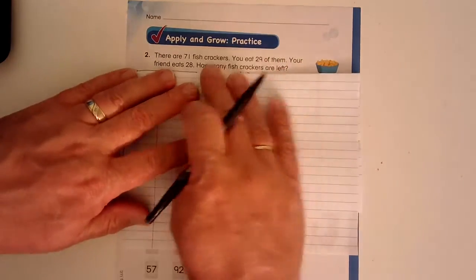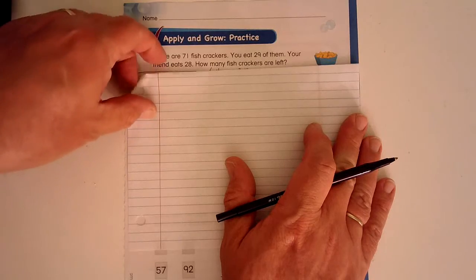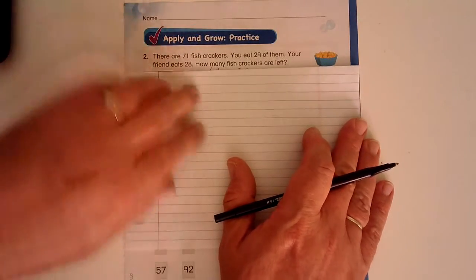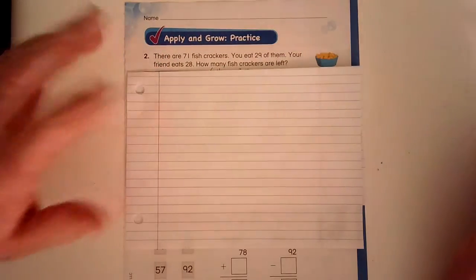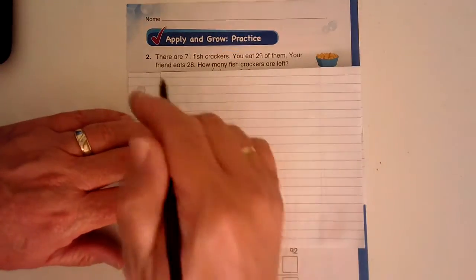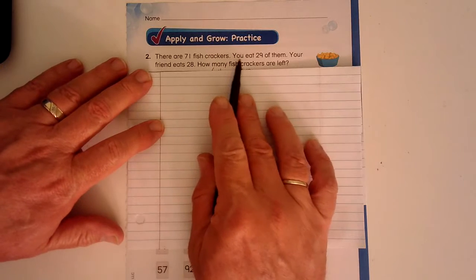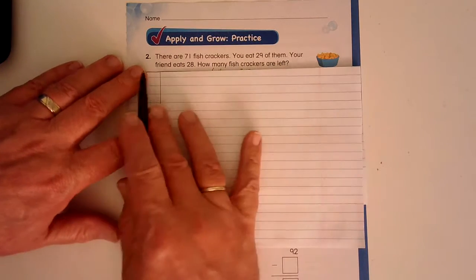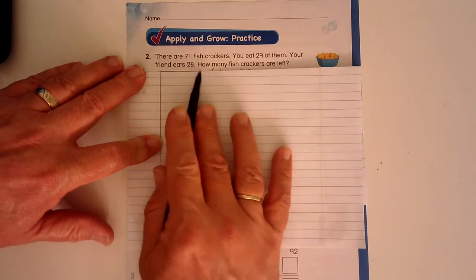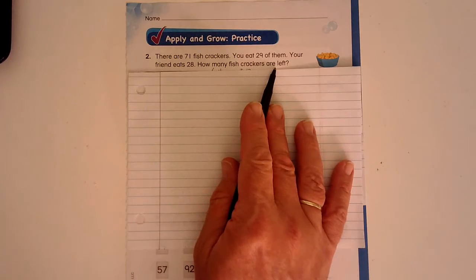Now, remember on the first page, it said that we were going to solve 1 and 2-step problems. All of those other problems that we did were 1-step problems. Let's take a look at this one. There are 71 fish crackers. You eat 29 of them. Your friend eats 28. How many fish crackers are left?